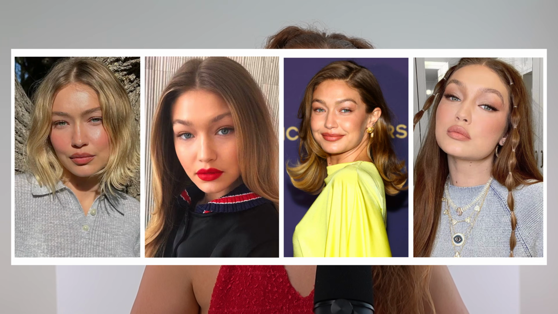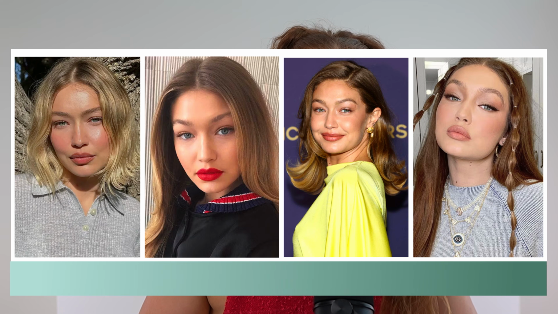If we were looking at her shades on the left-hand side, they are going to want to gravitate towards lighter colors because she is lighter.